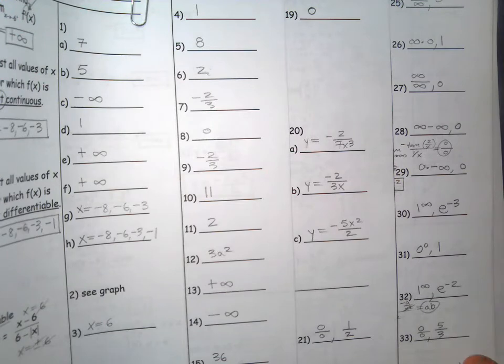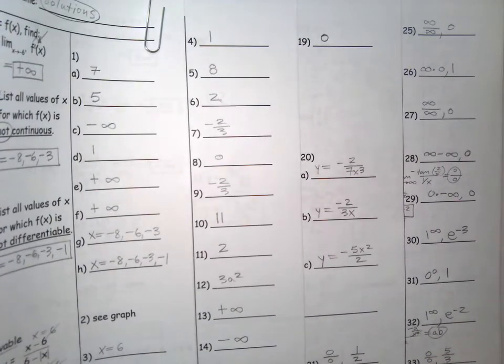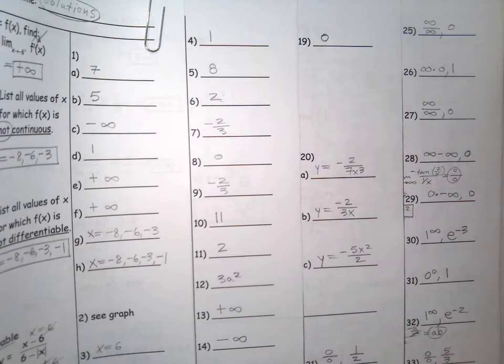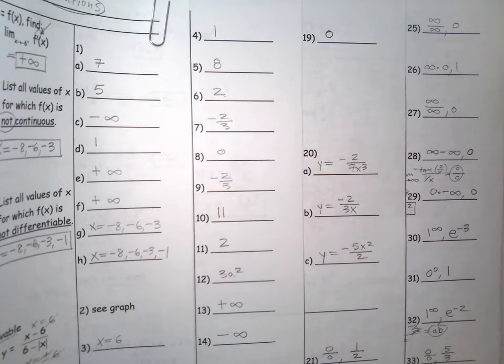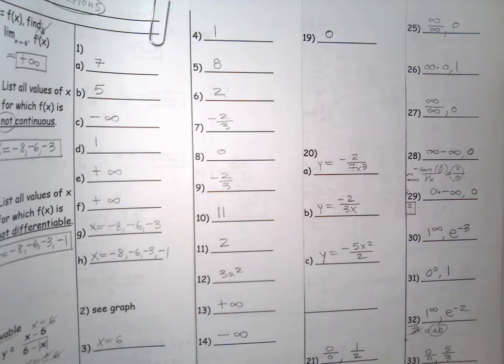Okay, Calc BC Unit 2, Assignment 13, Pretest. So here's all the answers if you need to check them. You could pause the video. I'm going to scoot it up a little bit in a second, so just pause it, check all the ones you can see.